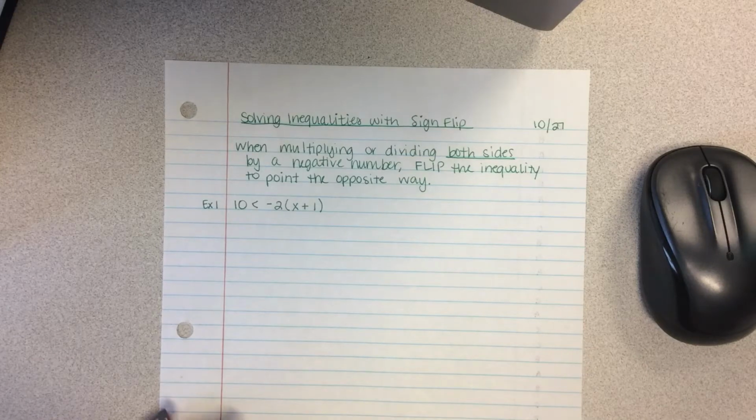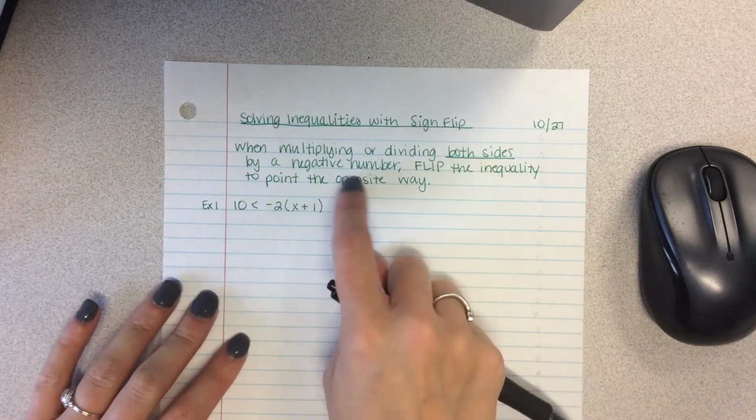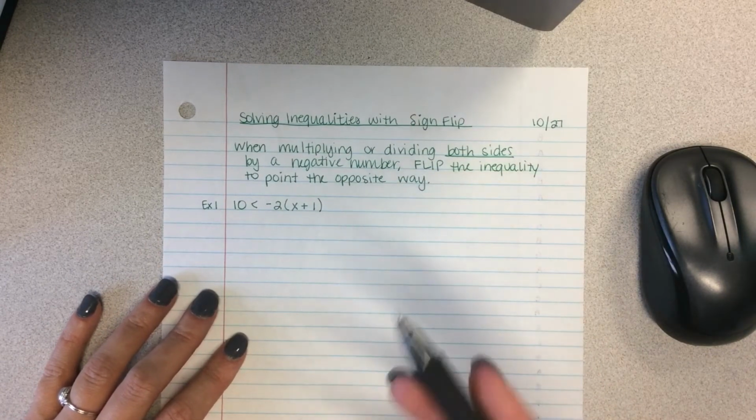Hey guys, I want to go over this really quick. We didn't get a chance to do this yesterday, but solving inequalities with the sign flip. When you're multiplying or dividing both sides of your inequality by a negative number, you flip the inequality symbol so that it points the opposite way.